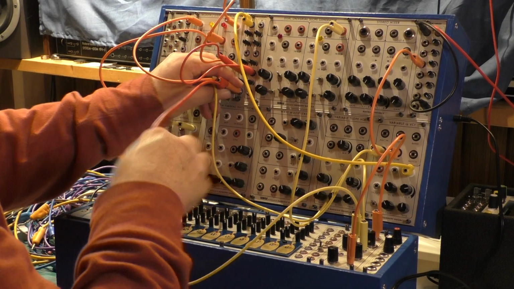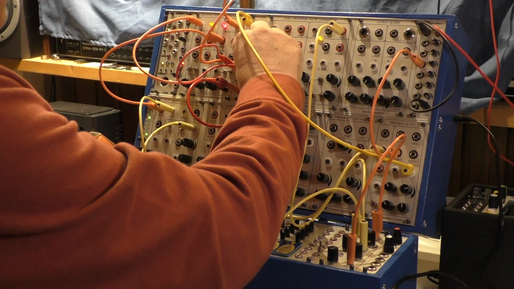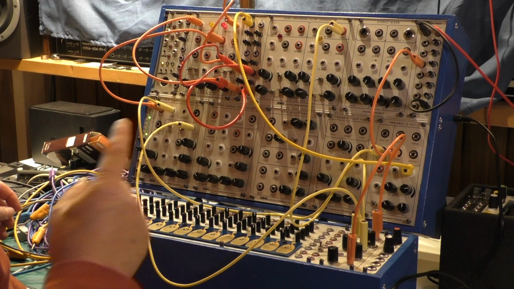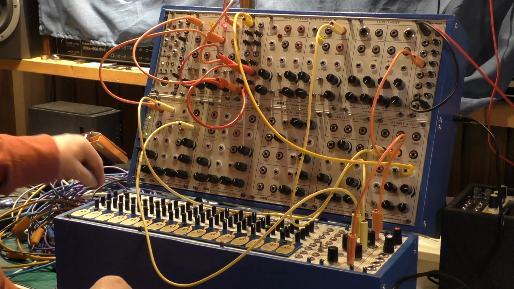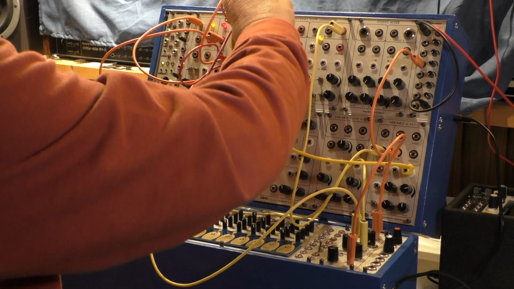I'll make a mix so one's in one polarity and the other's in the other polarity. And I can use that slightly different mix to maybe control something else in the patch.